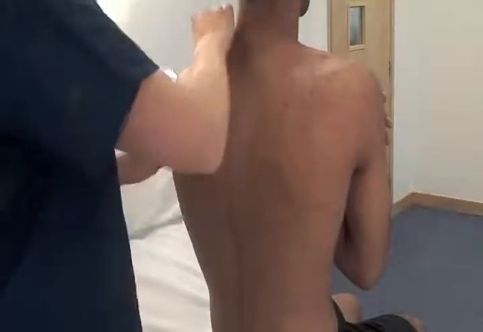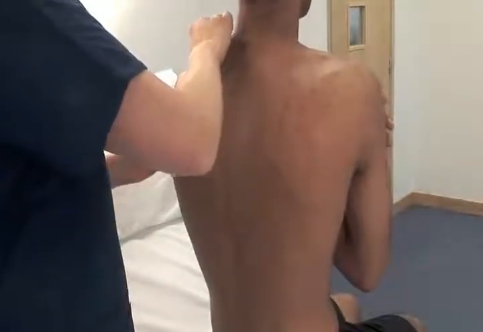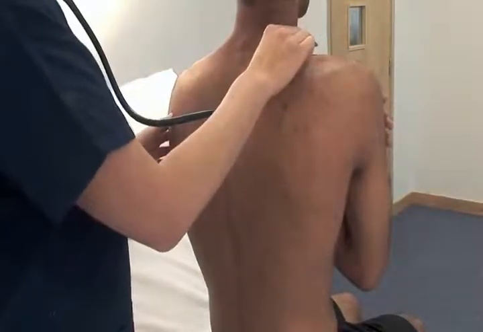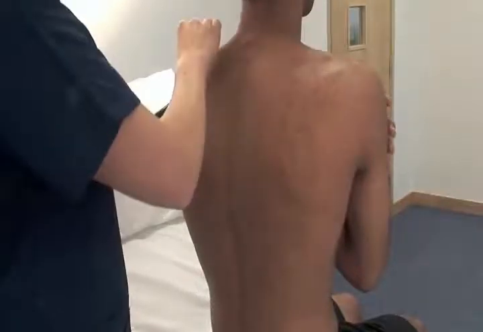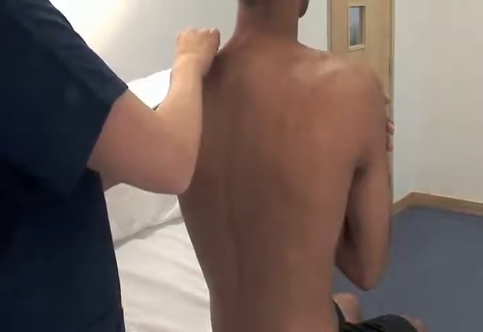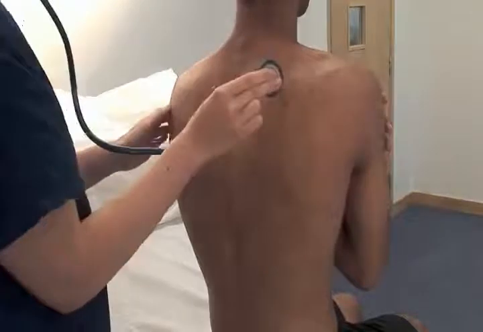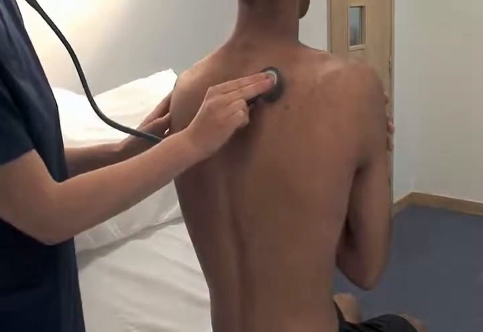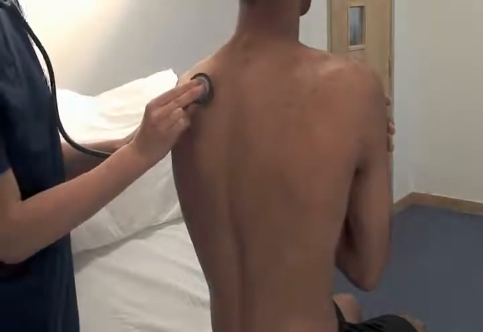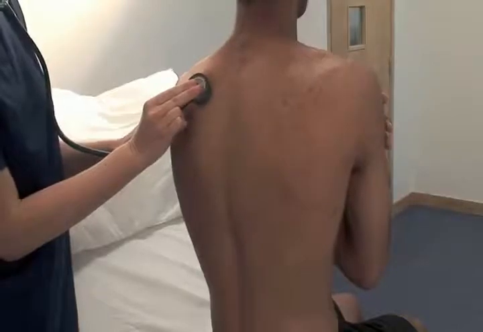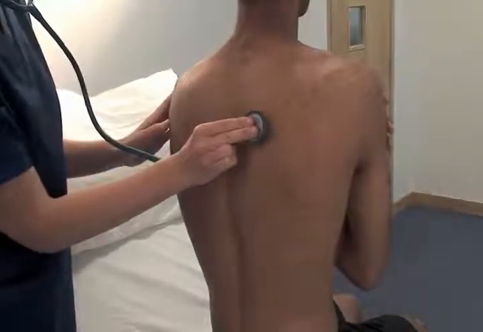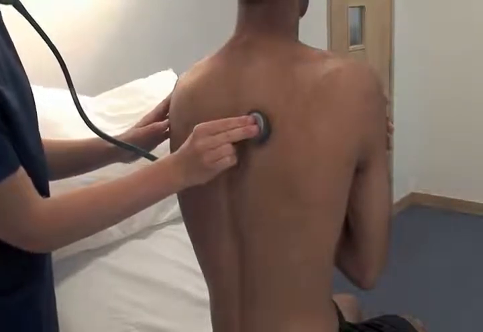111. We have already discussed how increased vocal resonance can demonstrate sound transmission through consolidated lung. 111. The other added sound that you are likely to come across during normal auscultation is a pleural friction rub.